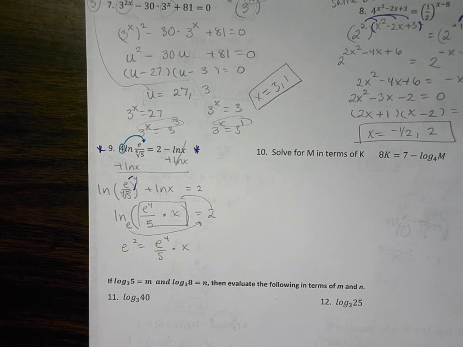Almost done, actually. What am I trying to solve for again? X. Any suggestions? Want to get x by itself? Times it by 5 would work. Yes? Are you guys okay with that? Times both sides by 5.